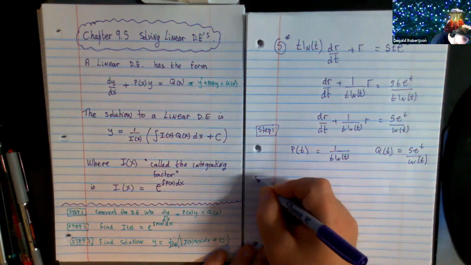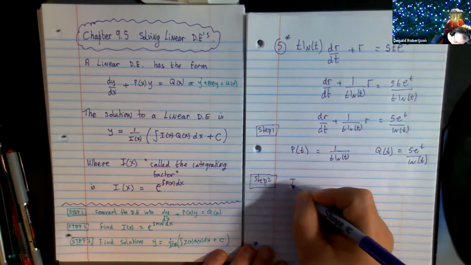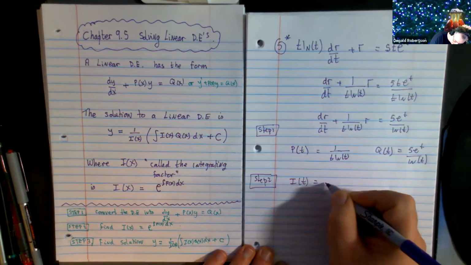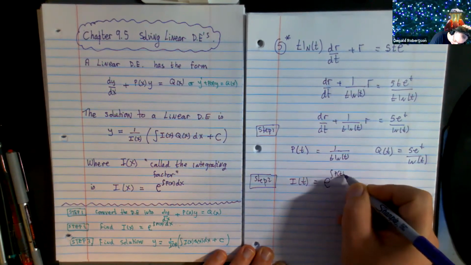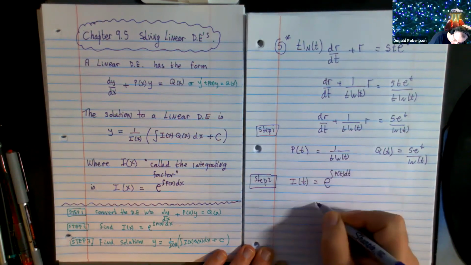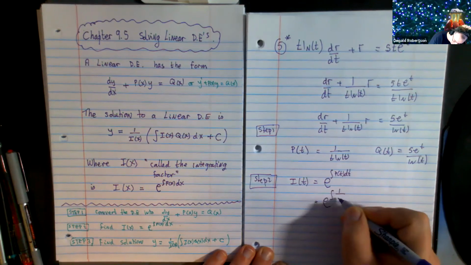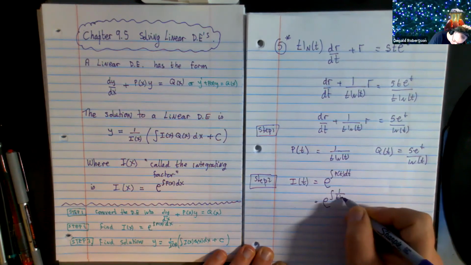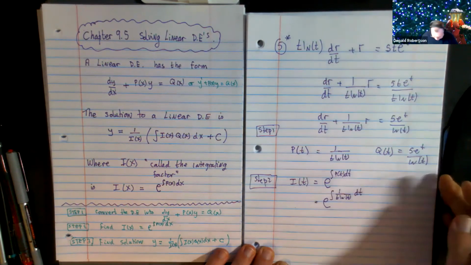So step 2. Let's get the integrating factor. E to the integral of p. E, the integral of 1 over t natural log of t dt.